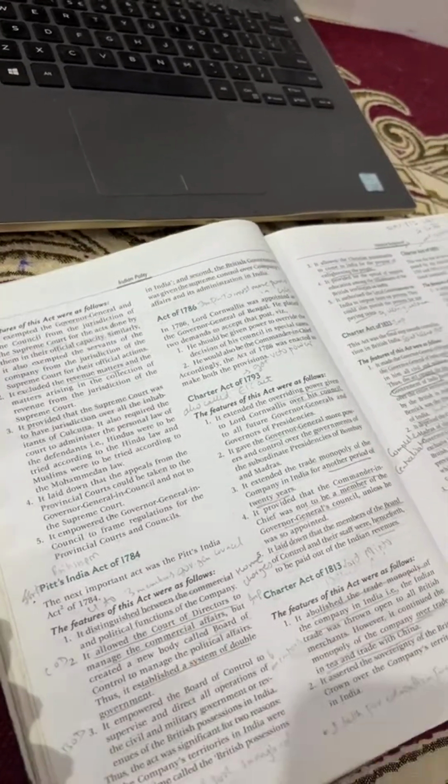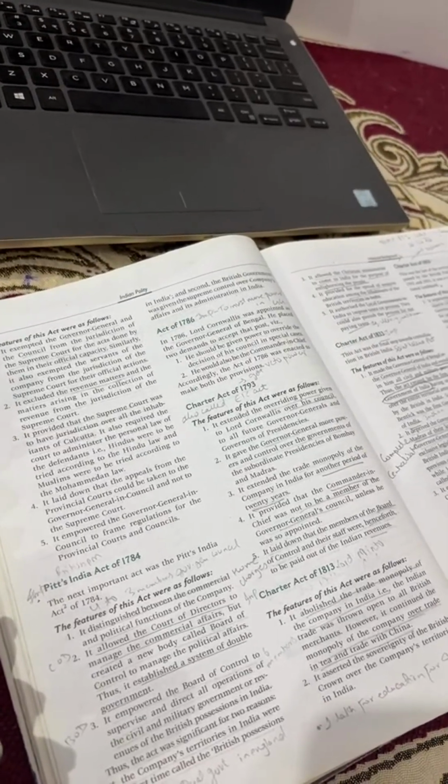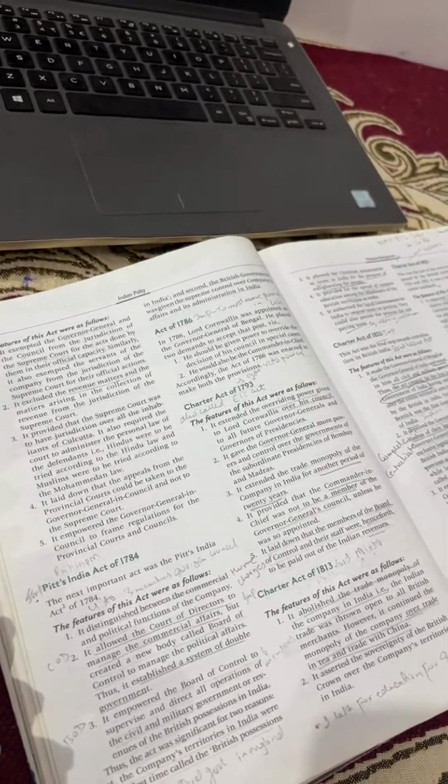It distinguishes between the commercial and political functions of the company. It allowed the Court of Directors to manage the commercial affairs, but created a new body called the Board of Control. Pitt's India Act, 1784.